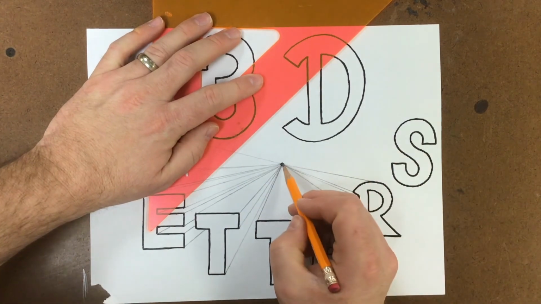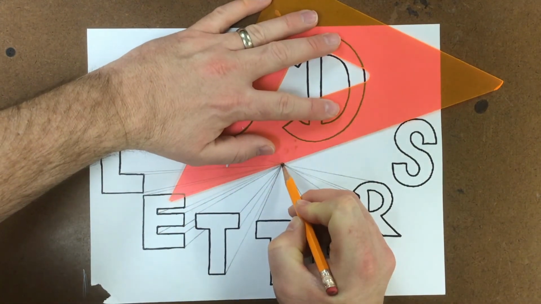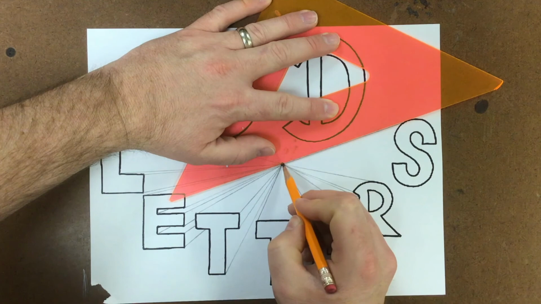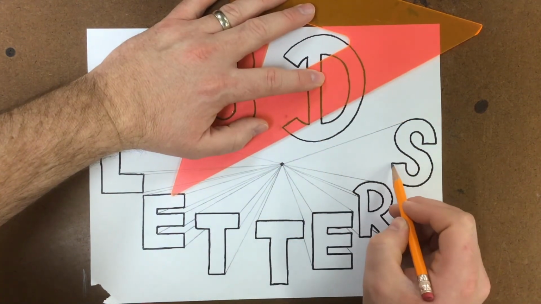Okay, so now let's look at the S, another curve right here. And now let's look for other areas. Here's a corner.